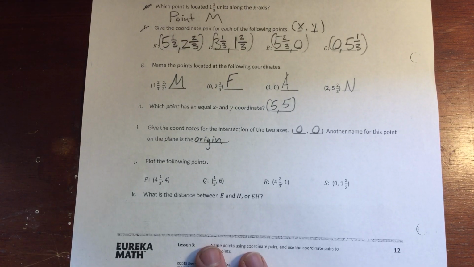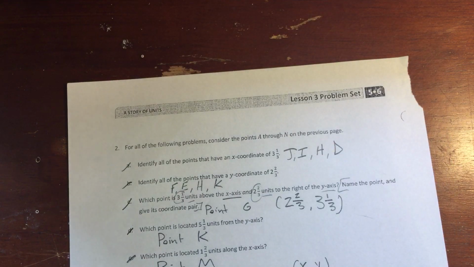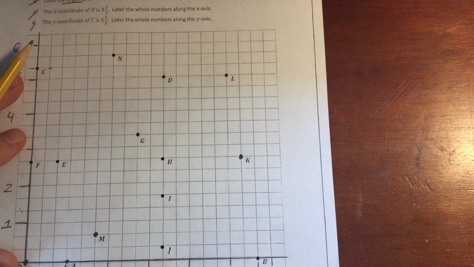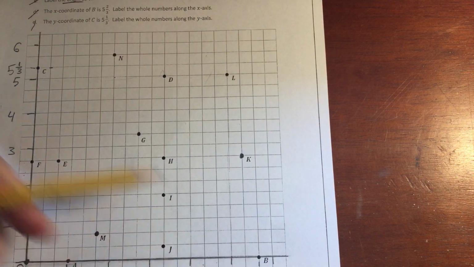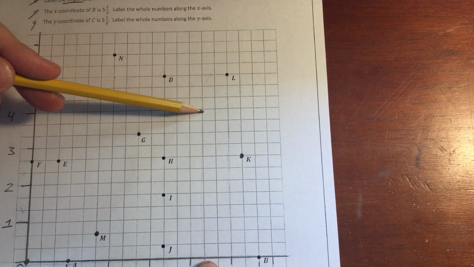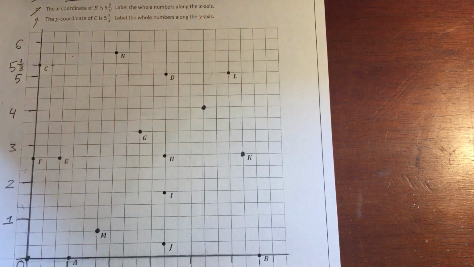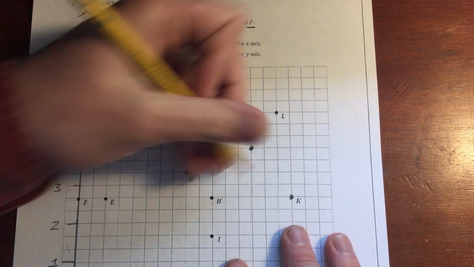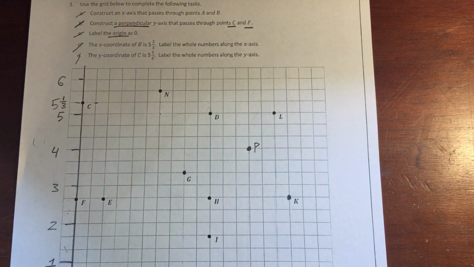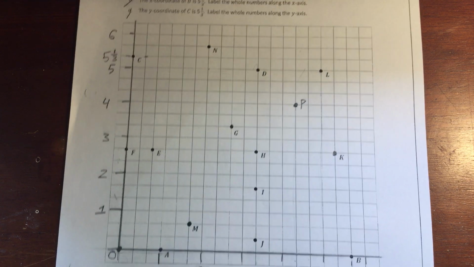All right. J, plot the following points: (4 1/3, 4). So I'm going to flip my paper over. I'm going to go to 4 1/3, and then now I'm going to go up 4, all the way up to 4, okay? And I'm going to put a point right there, and they want us to label that point as point P, as in panther, okay? All right, point P right there. And when we're doing this, guys, please feel free to pause the video and be sure you have it in the right spot. That's kind of how we need to work these out.